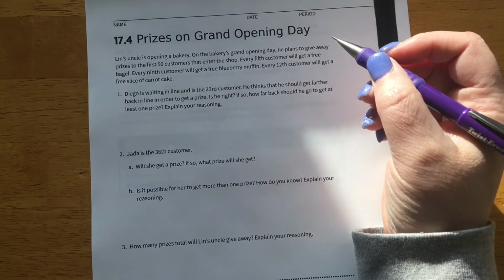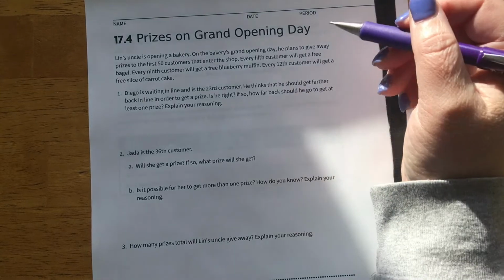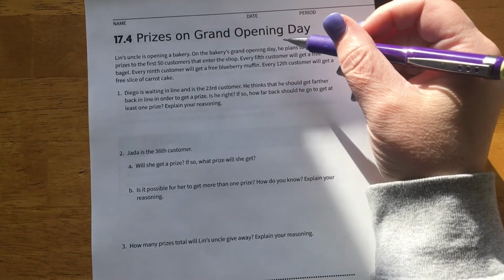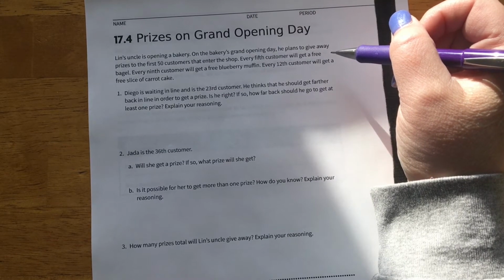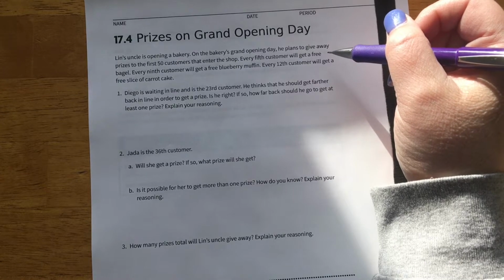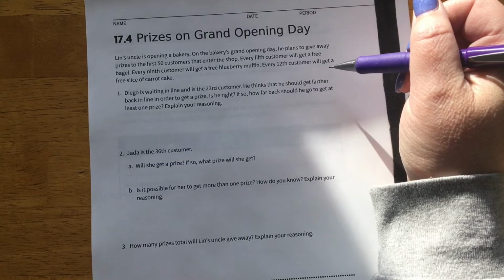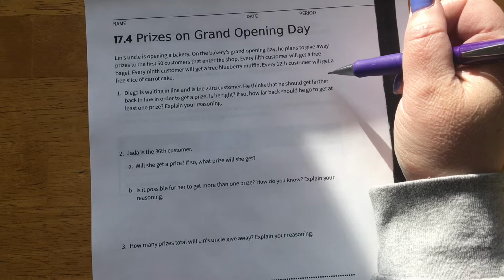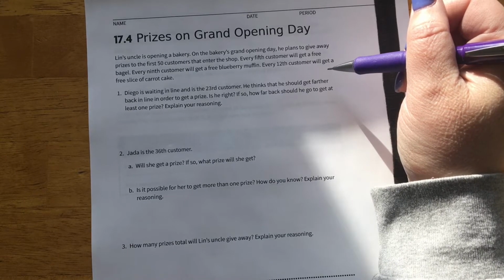All right, our last activity today, prizes on grand opening day. Let's do this. It says Lynn's uncle is opening a bakery. On the bakery's grand opening day, he plans to give away prizes for the first 50 customers that enter the shop. Every 5th customer will get a free bagel. Every 9th customer will get a free blueberry muffin. Every 12th customer will get a free slice of carrot cake. Wow, that's awesome. Sounds like a lot to keep track of, though.